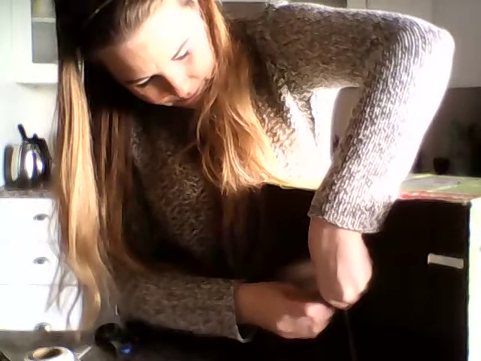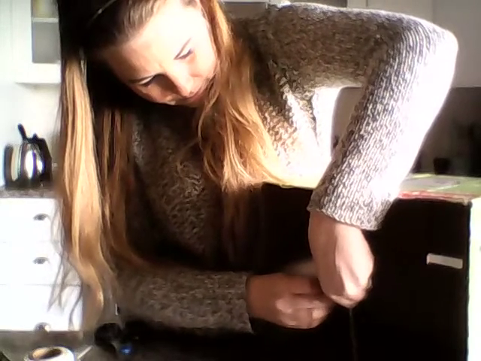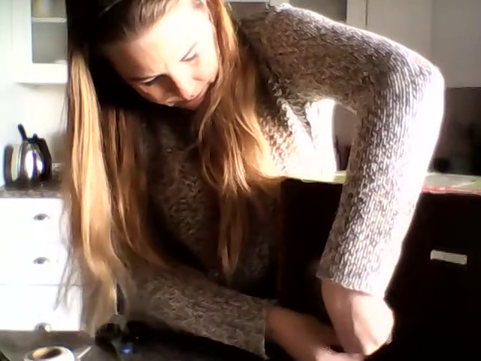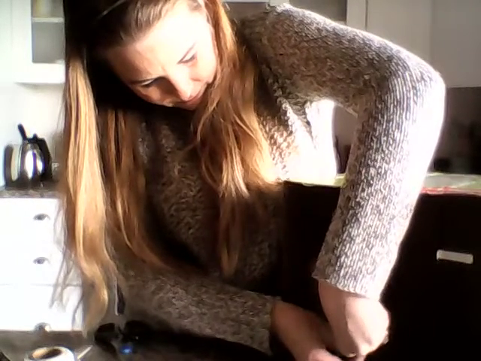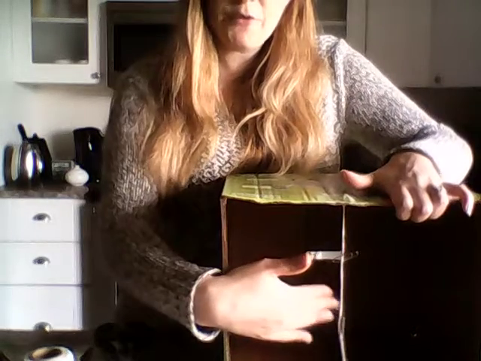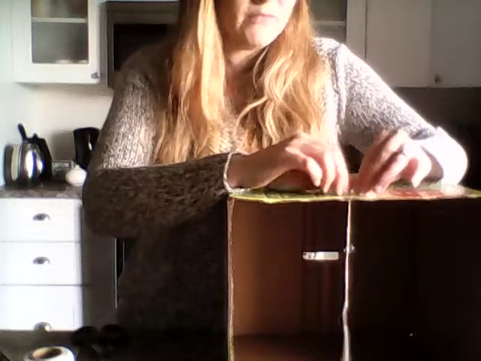There we go. Alright, so I only did 3, but I want you to do 4 or 5 paper clips spaced evenly throughout the string. And you're going to want to make sure it's pulled fairly tight.